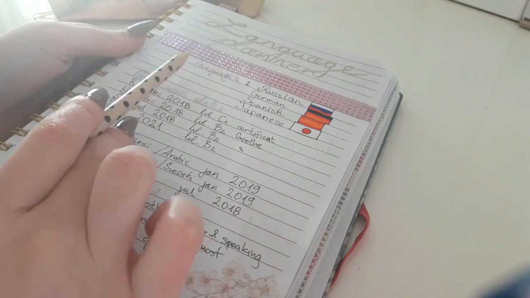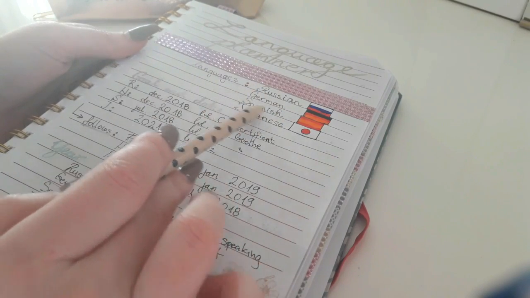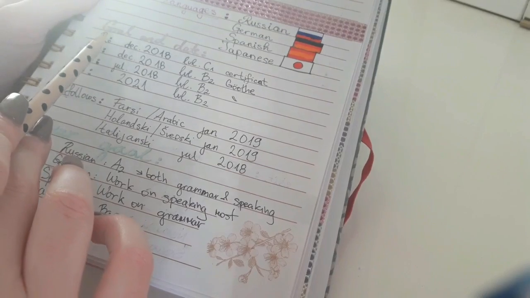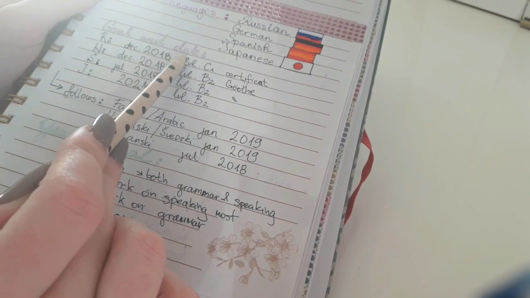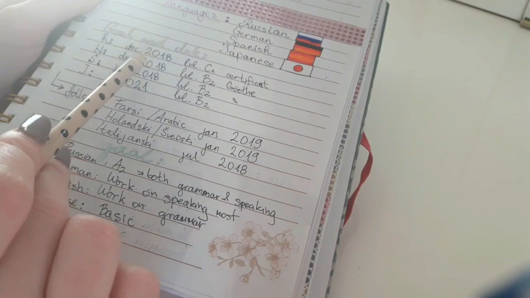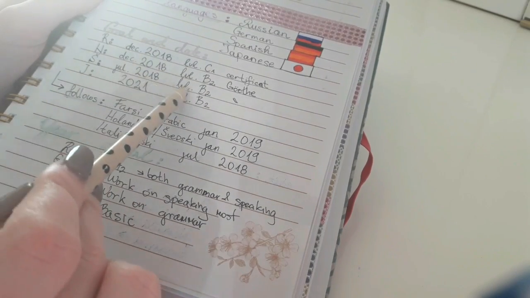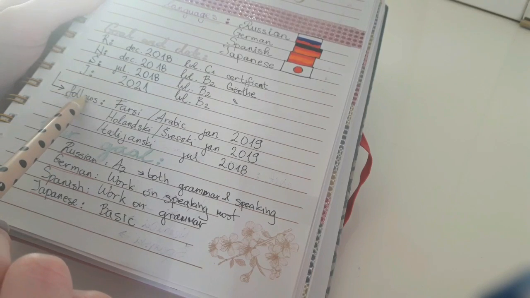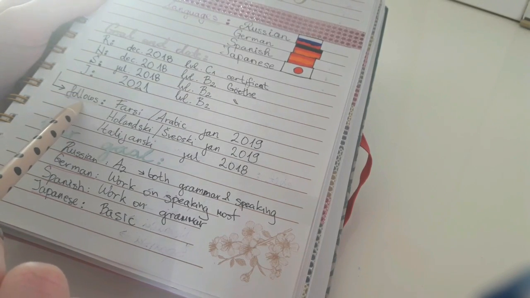So here is my first language planner that I made last summer, and as you can see I have a few languages in here: Russian, German, Spanish and Japanese. Just to point out, this was summer and I was just starting to learn to use this language planner, and I decided to use 4 languages, which I don't recommend, learning 4 languages at the same time.